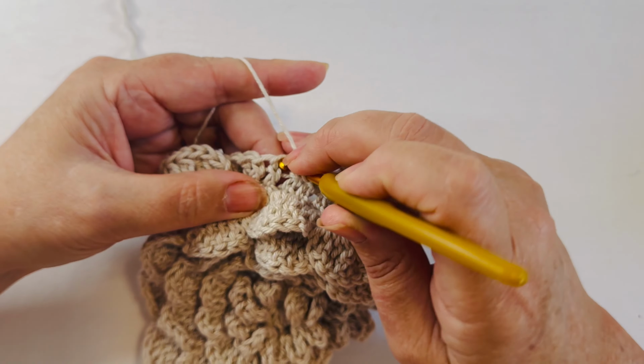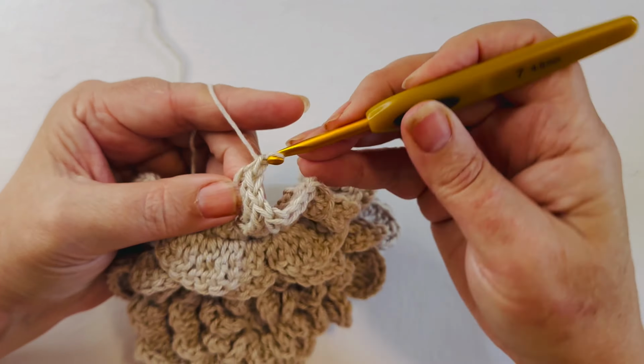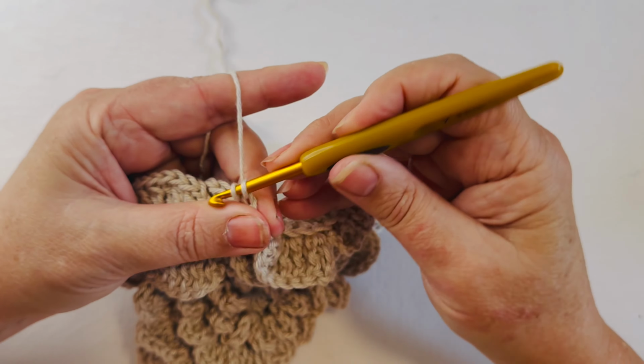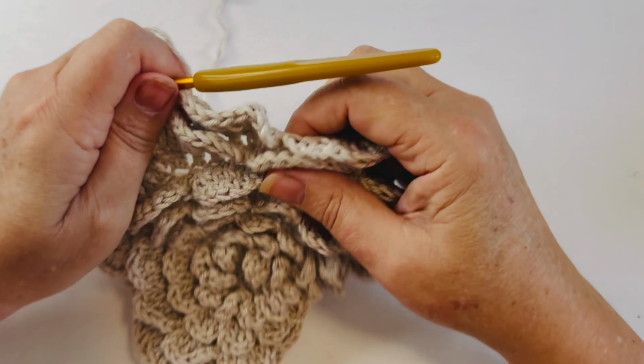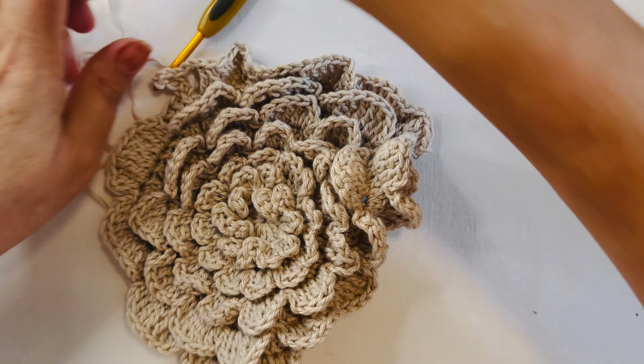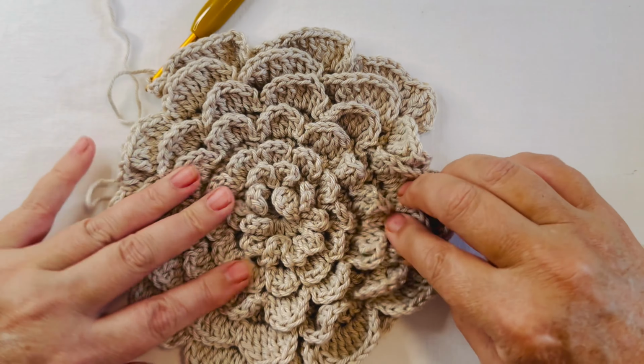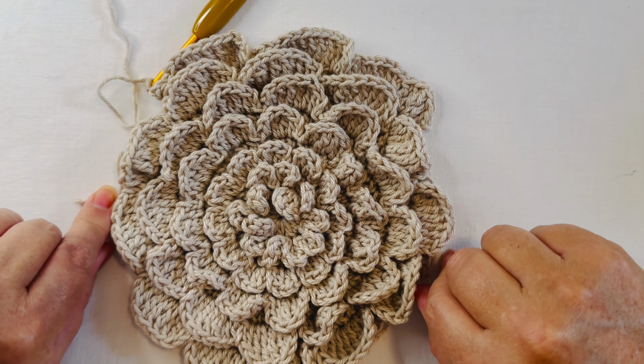Now we'll do a double crochet to the next stitch, chain 3 and slip stitch. And there we have our wider petals. But when you're finished, there should only be 12.